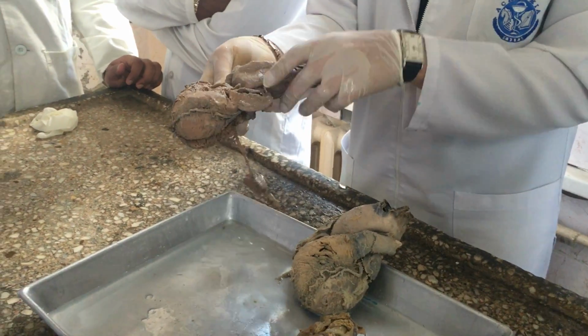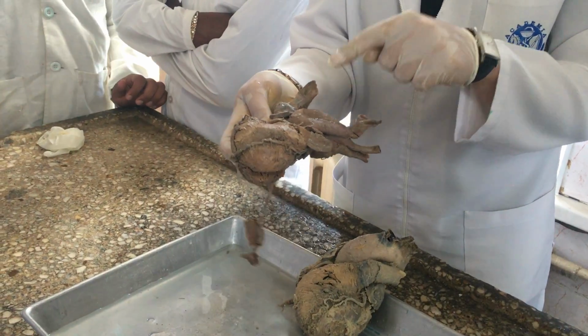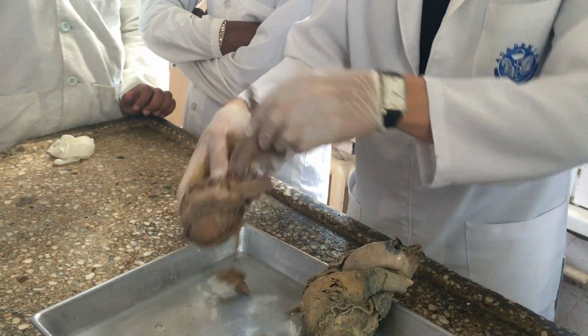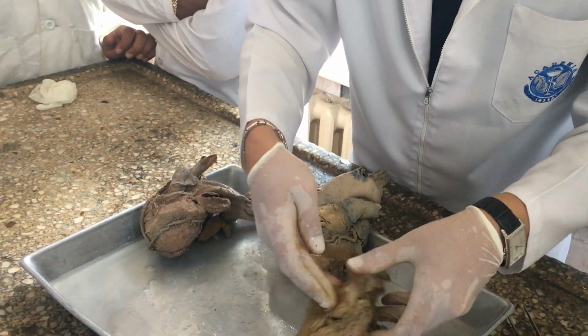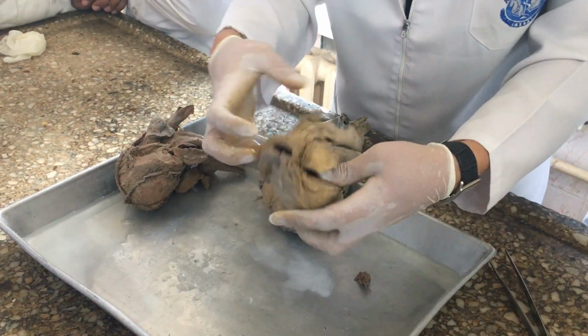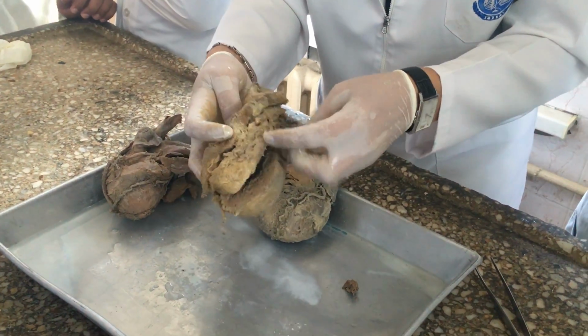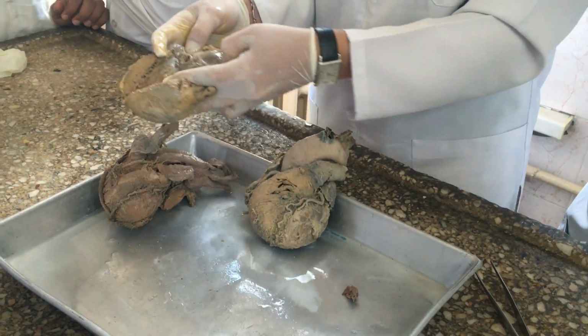Guys, the aorta also has a valve, valva of the aorta. Look, you can see the aorta now, the valve of the aorta.